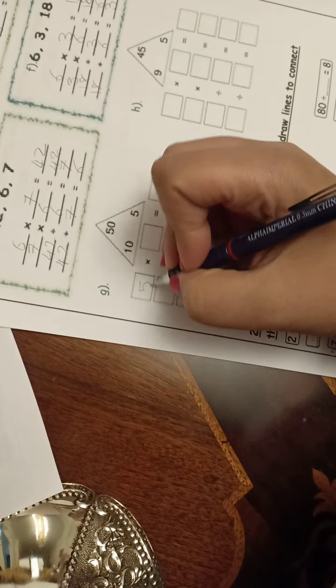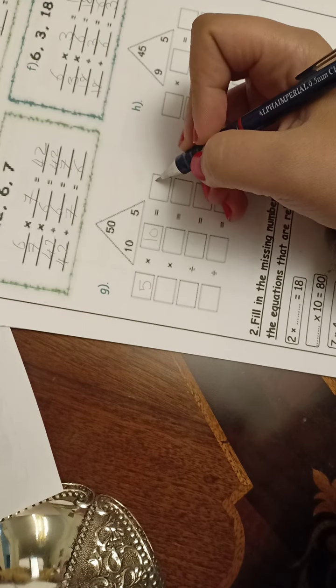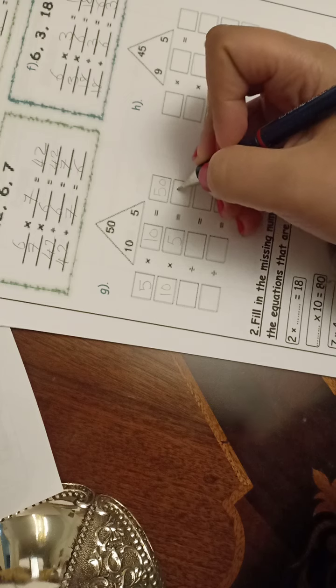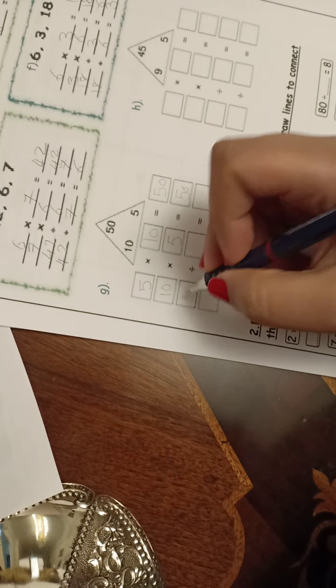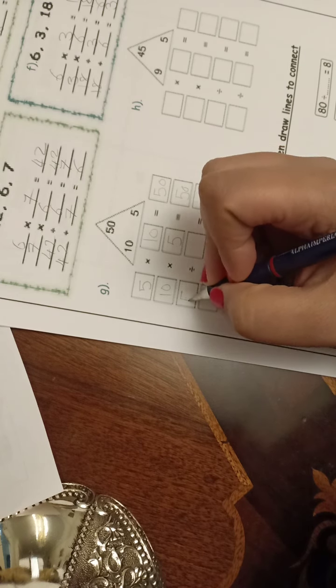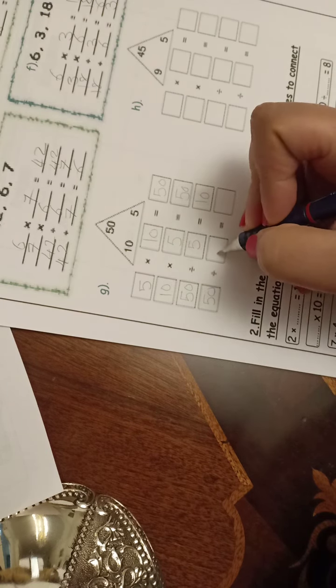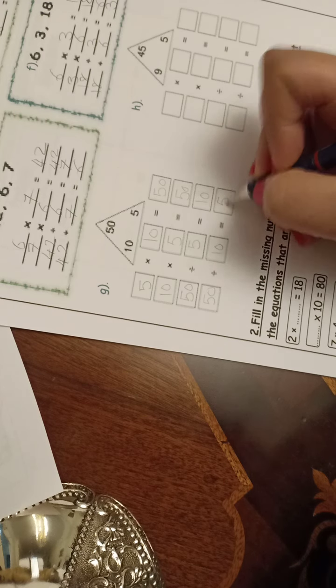5 times 10 equals 50, and 10 times 5 equals 50. And we always start with the biggest number in division. 50 divided by 5 equals 10. And 50 divided by 10 equals 5.